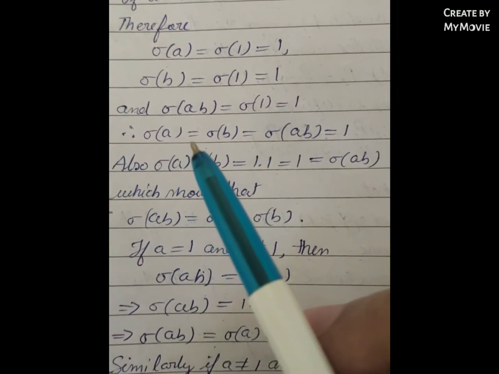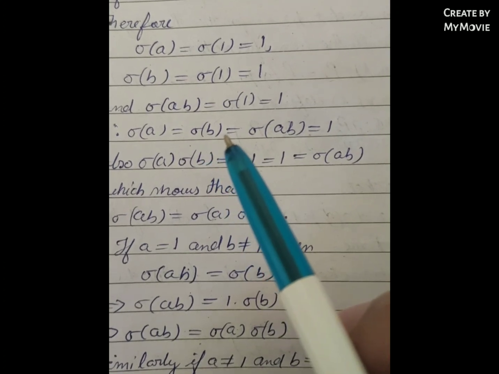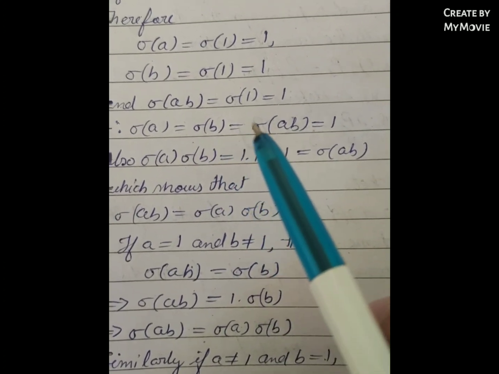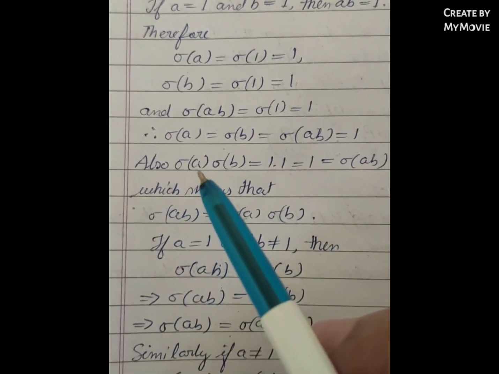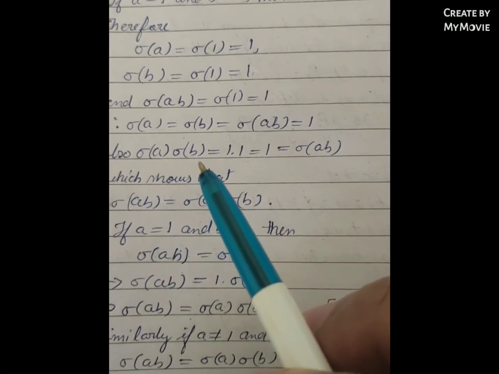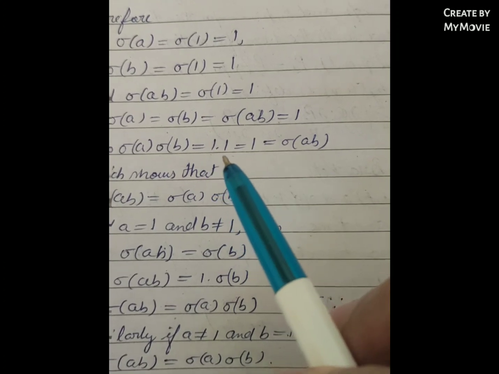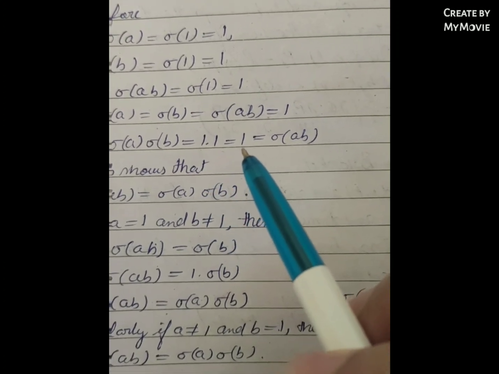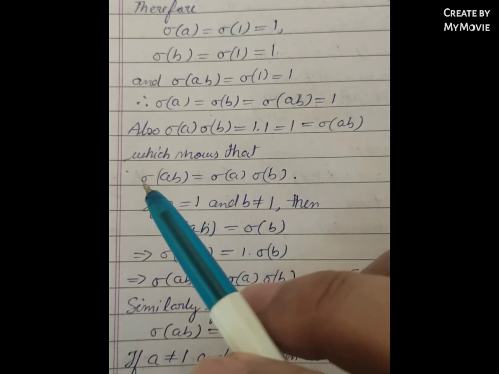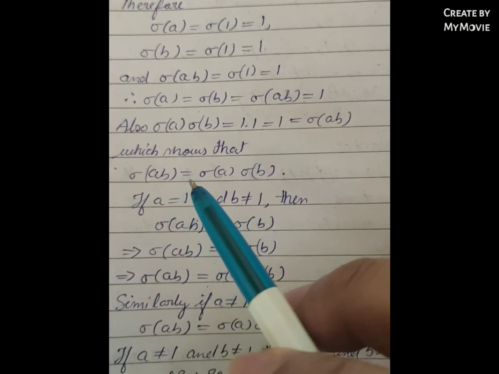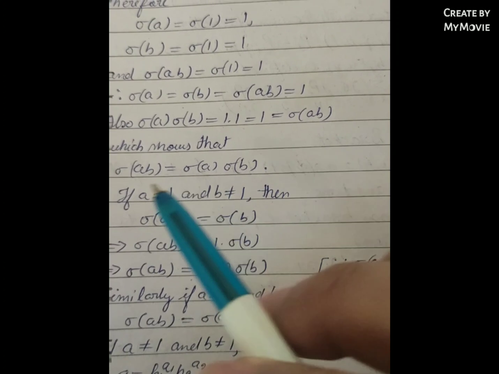So sigma a equals sigma b equals sigma a into b equals 1. Also, sigma a into sigma b equals 1 into 1 equals 1 equals sigma ab, which shows that sigma ab is equal to sigma a into sigma b.